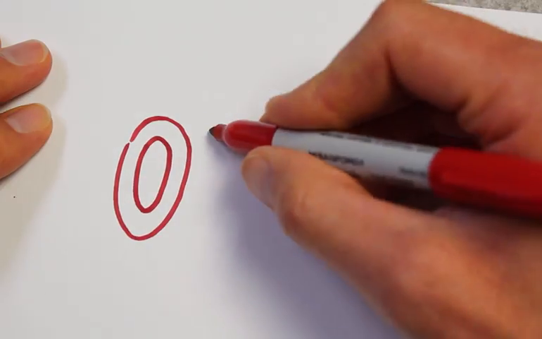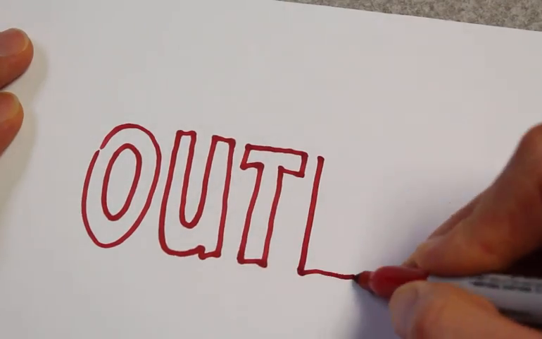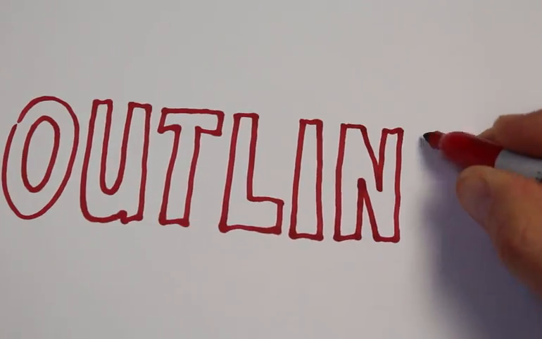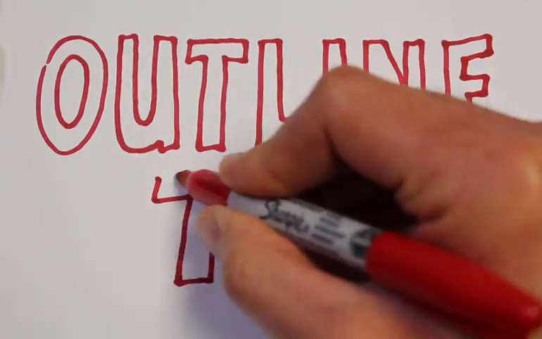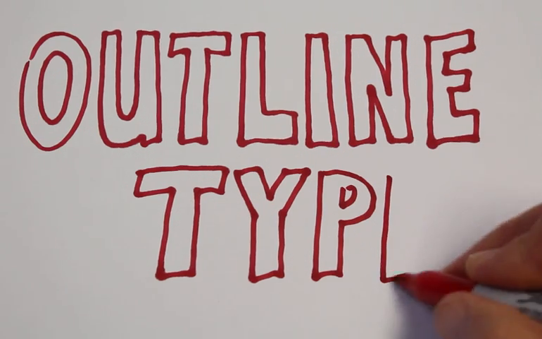Hey, this is Eddie Hale, and this week in my Adobe Illustrator class, we're going to explore the Adobe Illustrator Type Create Outlines function. It allows you to turn type into paths that can be manipulated like any other path.